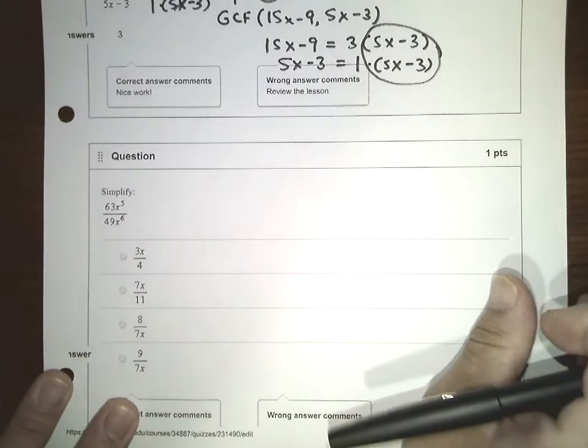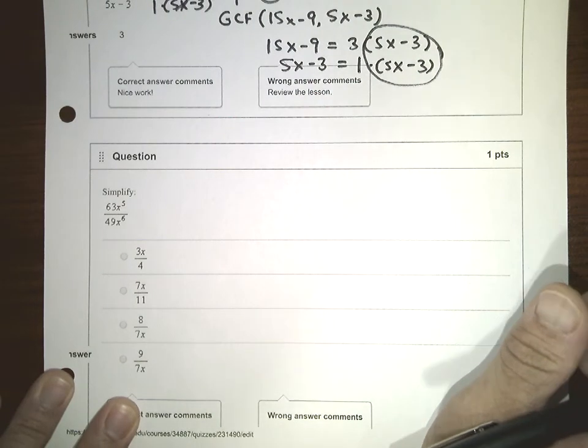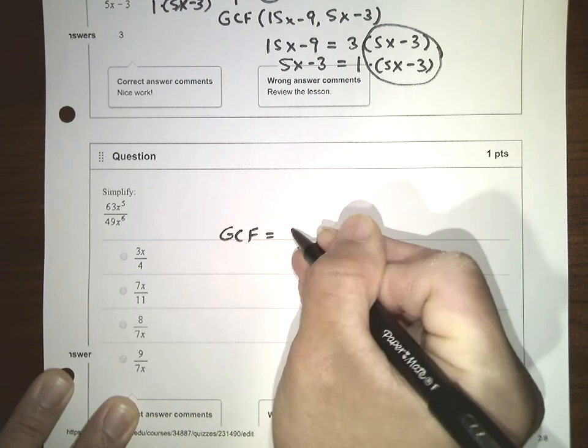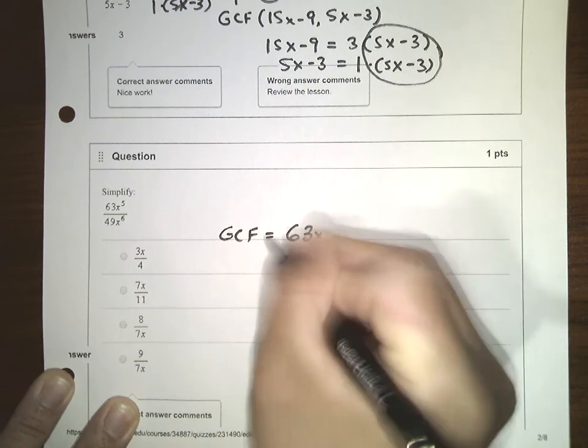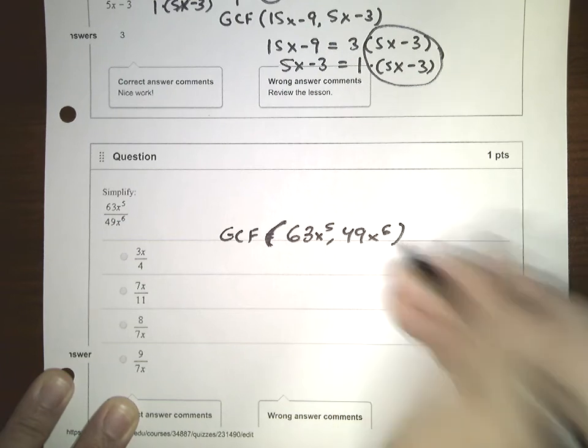Alright, let's try another one. I have 63x to the 5th over 49x to the 6th. I need the GCF of 63x to the 5th and 49x to the 6th.